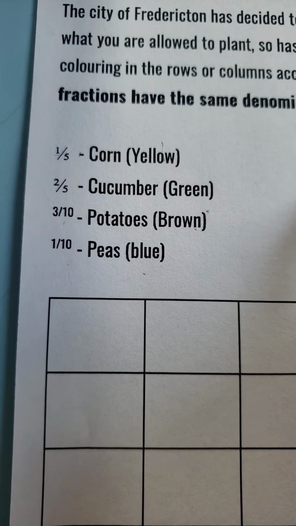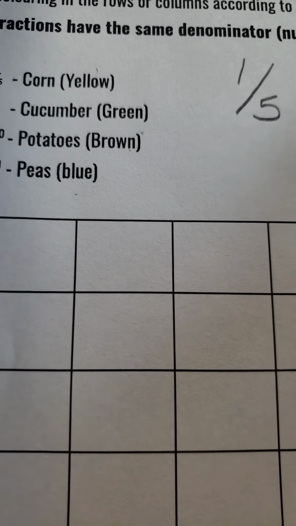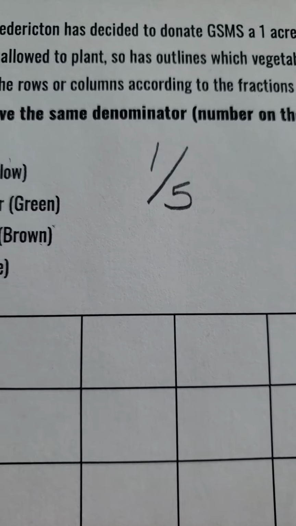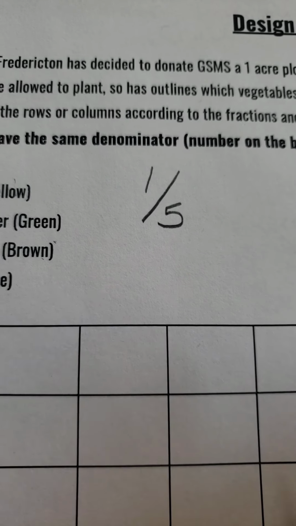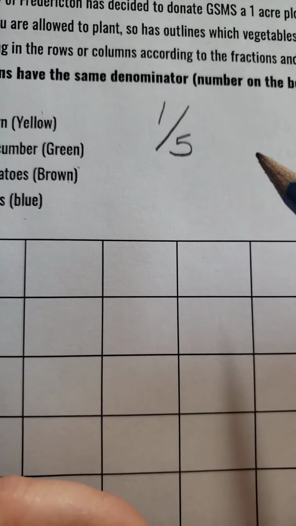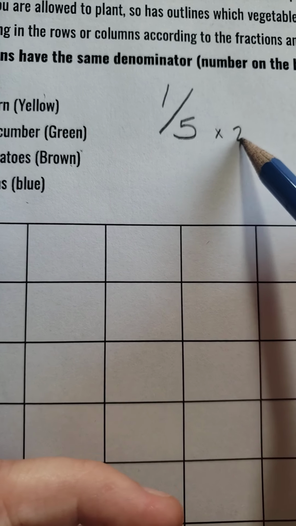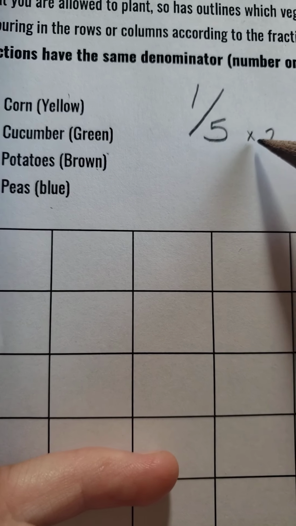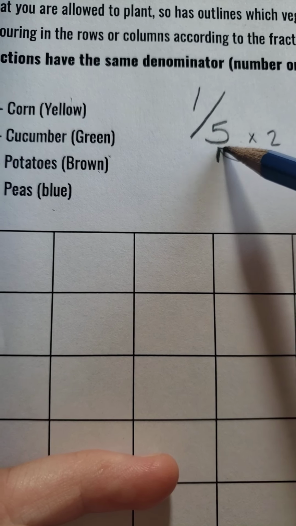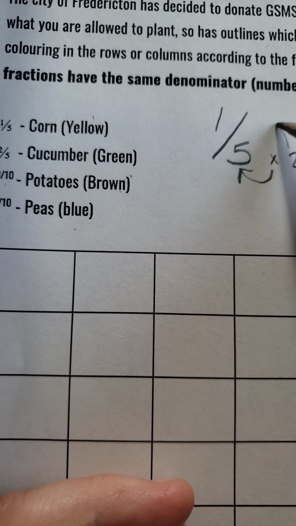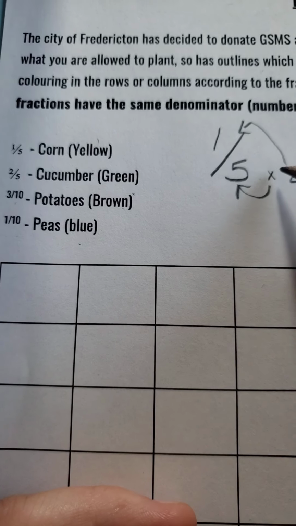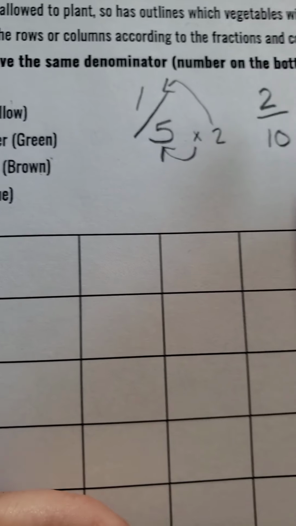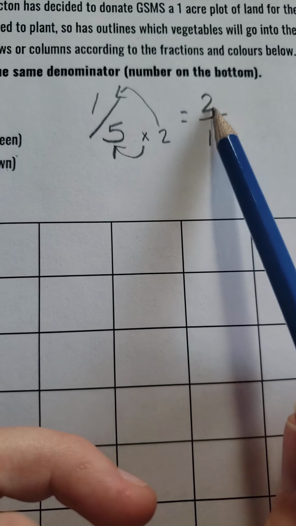So let's imagine we have 1/5 here. Okay. And I want to get it over 10 instead of over 5. So I think about what could I do to my 5 to get it to 10? And I know that what I can do is times it by 2. Okay, so that gives me 10. Anytime I do something to the denominator, which is the bottom number of my fraction, I have to do it to the top. So I'm going to multiply the top by 2. So 1 times 2 is 2. Okay, so that gives me 2/10.